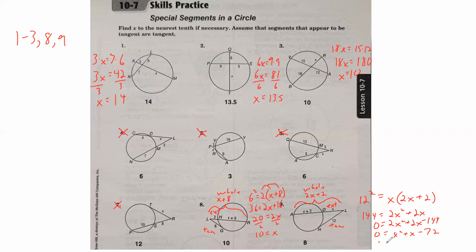So solving this by factoring now, we'd have x plus 9, x minus 8. Set each of those equal to 0 and solve. We've had a -9 and we've had a +8. +8 is the only one that works since we're dealing with length. And that was our answer. So that was a horrible problem to give you. I'm sorry.